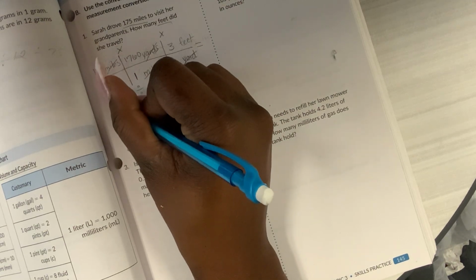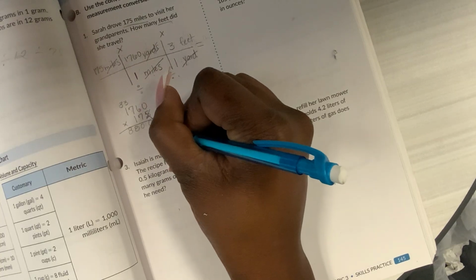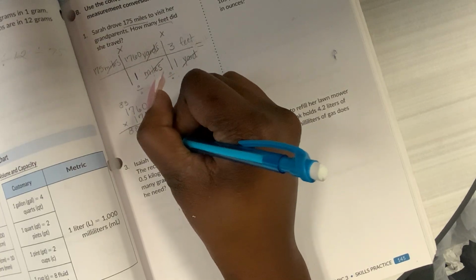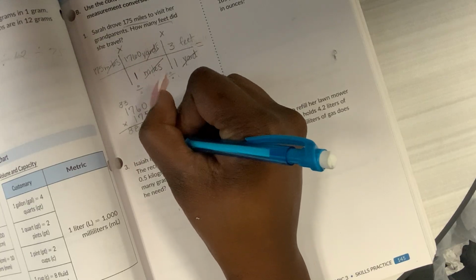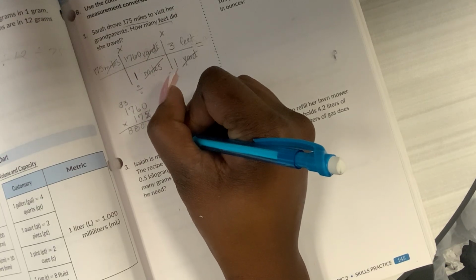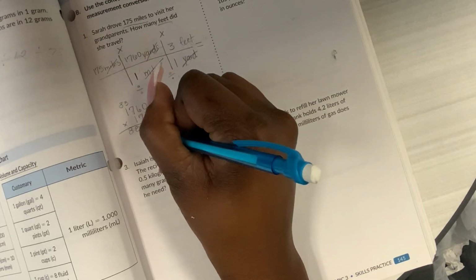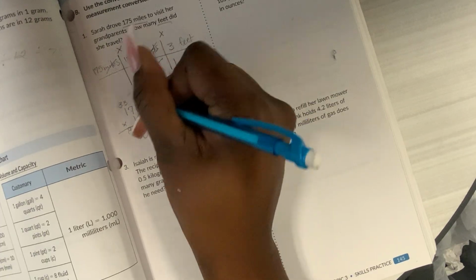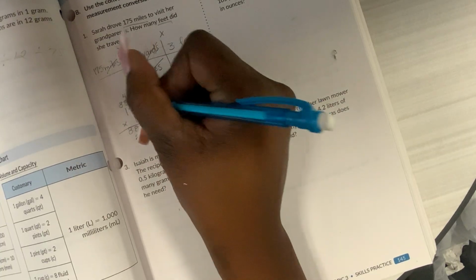5 times 1 is 5 plus 3 is 8. So I am done with the 5. I'm going to put a 0 because I'm going to start multiplying times my 7, which is right underneath this here. So I have to put a 0 there because I have to multiply underneath this place value. 7 times 0 is 0. 7 times 6 is 42. 7 times 7 is 49.